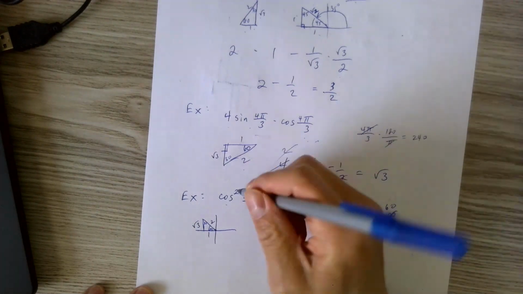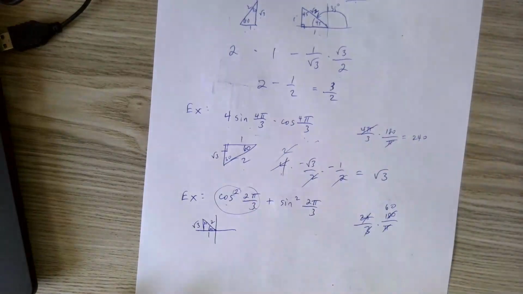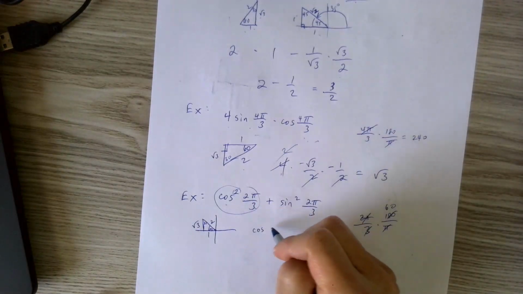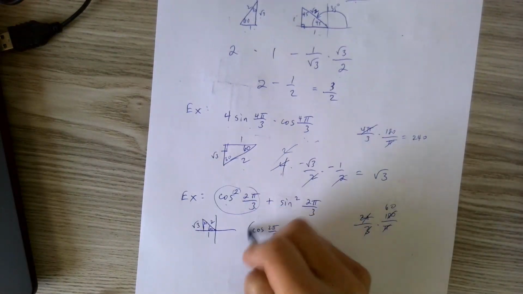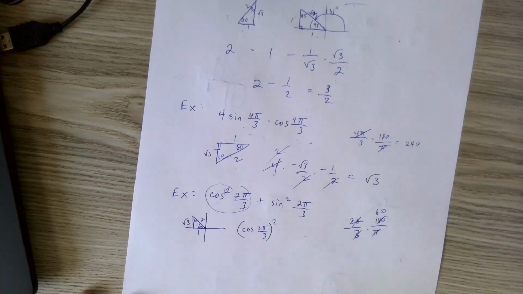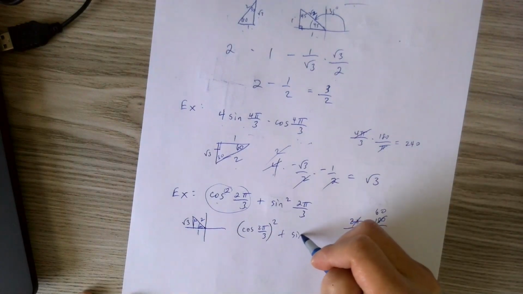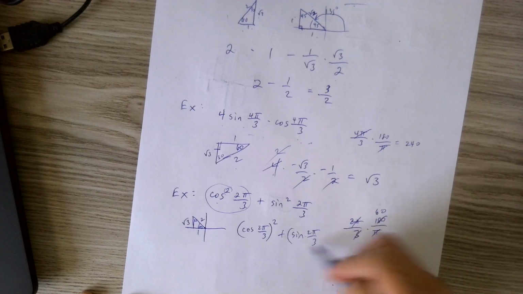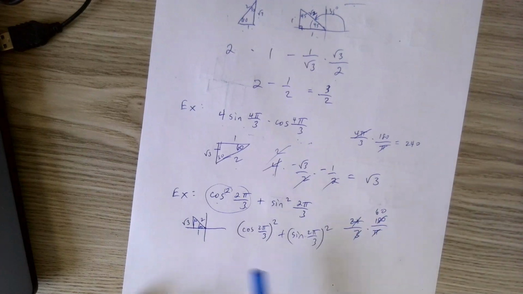A little bit about notation. So this means the same thing as that. Same thing. Writing it this way just saves us the time of drawing the parentheses.